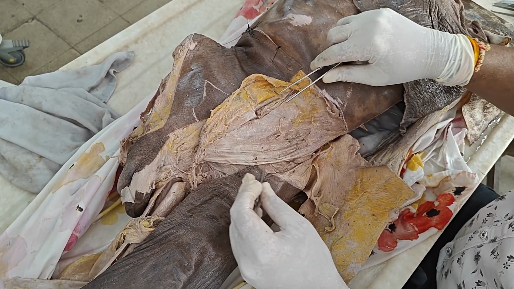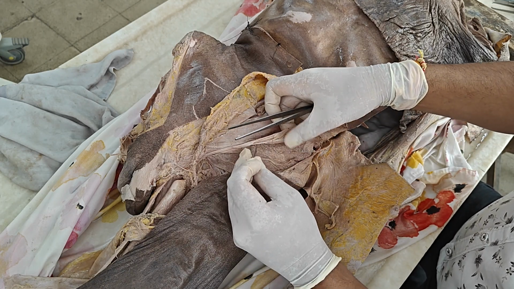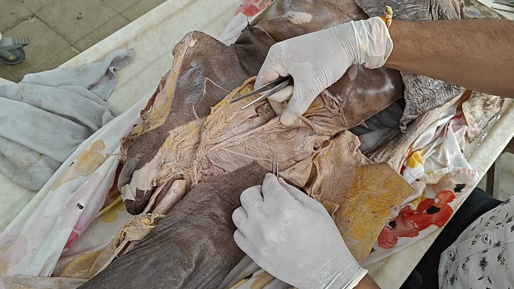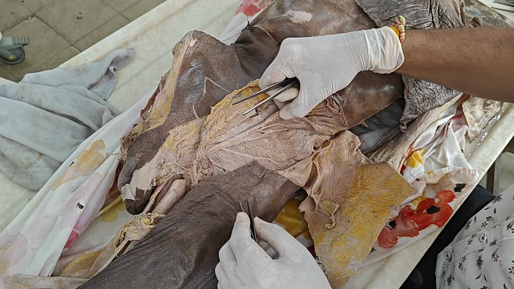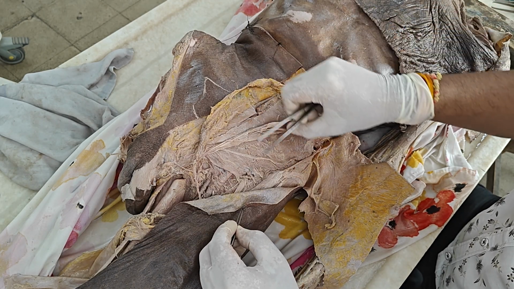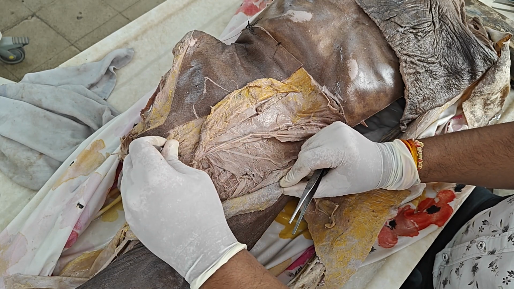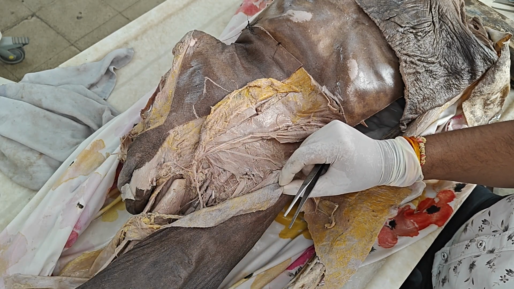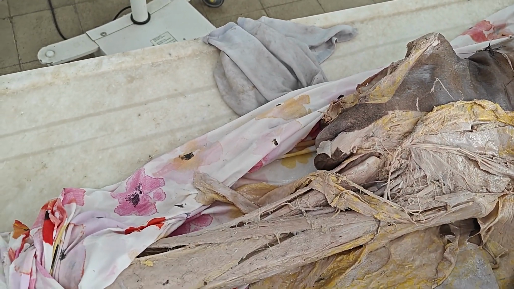After that, you can see here there are muscles which are directed downwards, forwards, and medially. It is the external oblique muscle, and just below the external oblique, another muscle goes upwards, forwards, and medially. It is the internal oblique muscle. Here you can see, I have kept the cuts from the anterior superior iliac spine to the pubic tubercle and the medial side of the thigh, and I will reflect the skin of the front of the thigh.